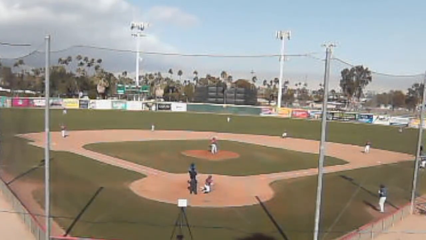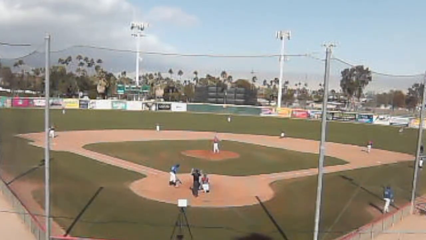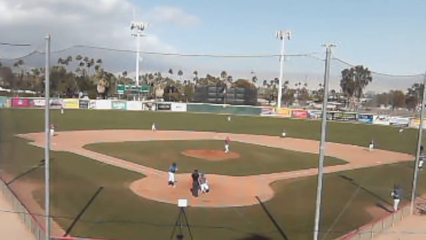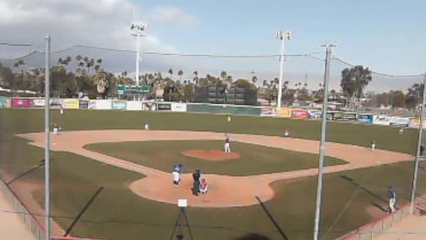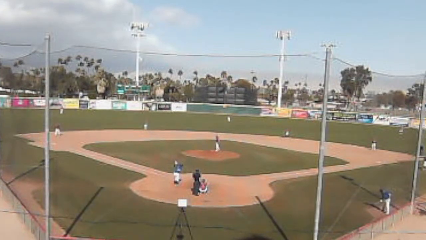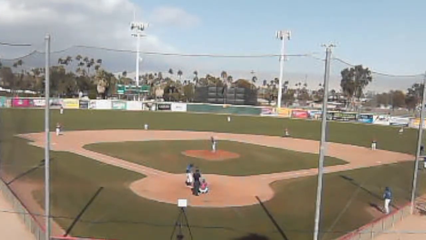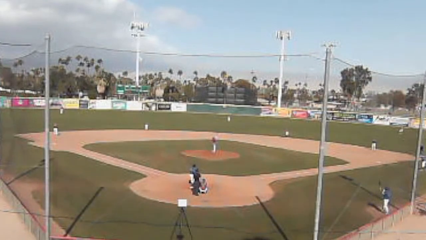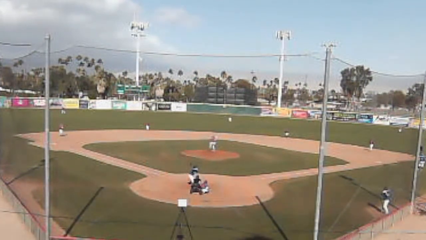2-2 from Wilson. That's low and outside. Another full count for Wilson here in the top of the 6th. Live and die with that good old number 1. Trust the defense behind you. They've played extremely well today. You don't want to give Rucker a free pass.